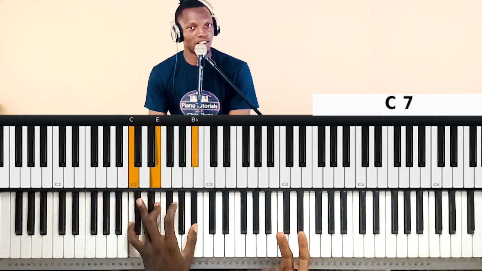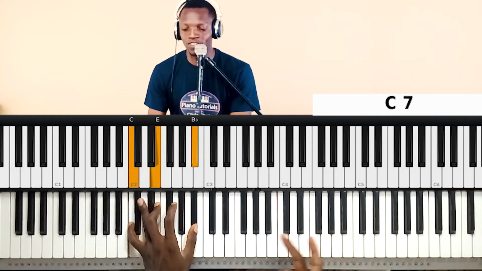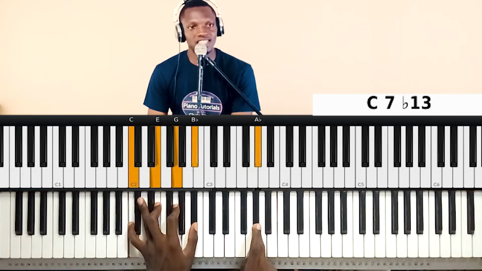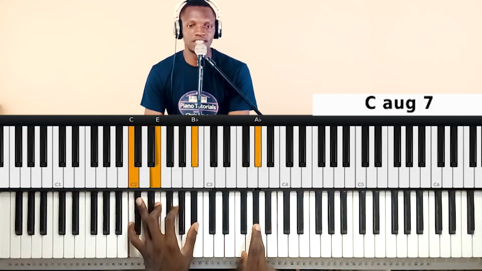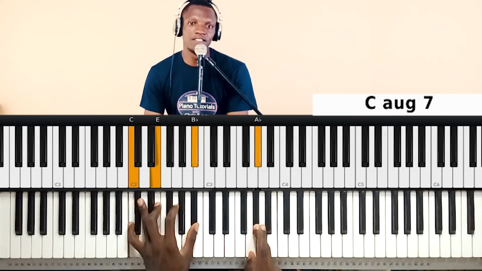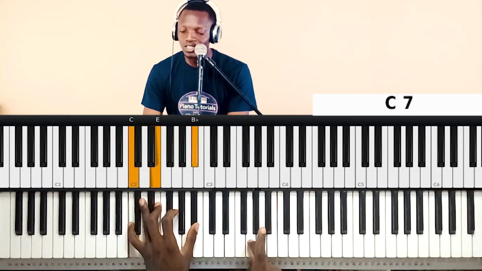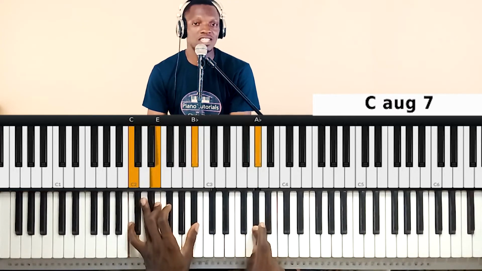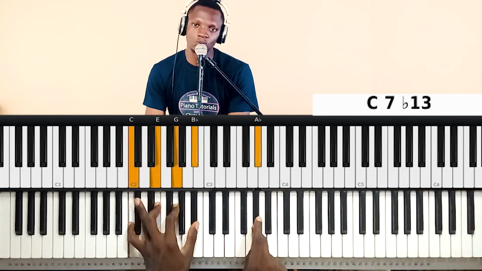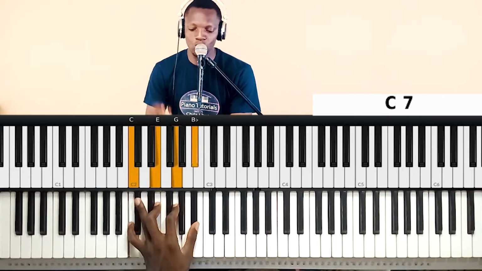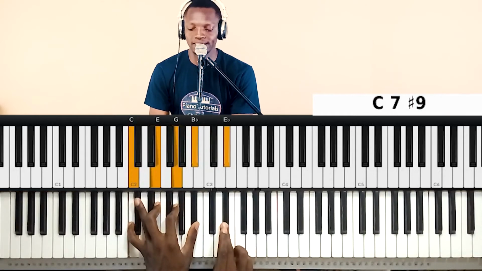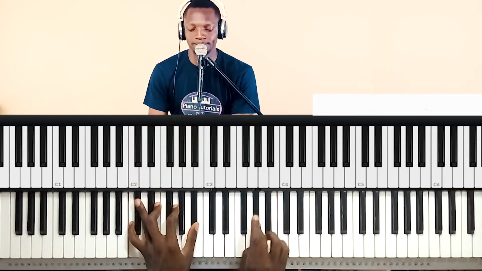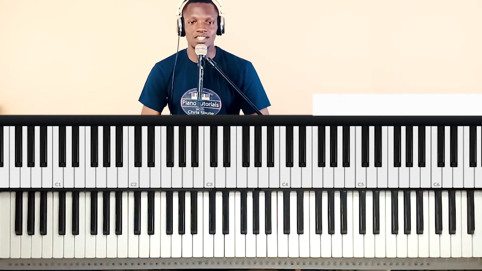You also hear of sharp 5. Sharp 5 is the same thing as a flat 13. The difference is that it's sharp 5 because there is no fifth. So for the fifth to be accounted for, we need to turn this fifth to a sharp fifth. That's what we call sharp 5, which is the same thing as the flat 13 chord. All right, so there's still basically 4: flat 9, sharp 9, sharp 11, flat 13, right? So those are the advanced chords.